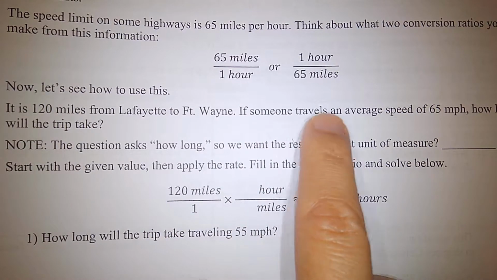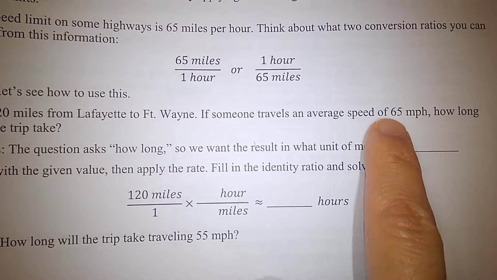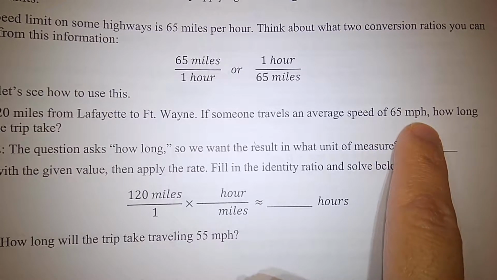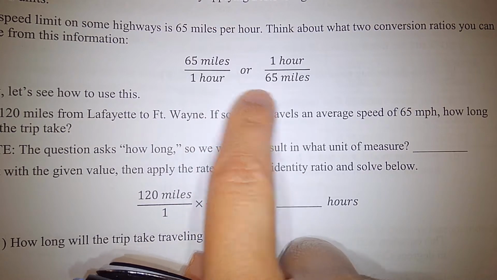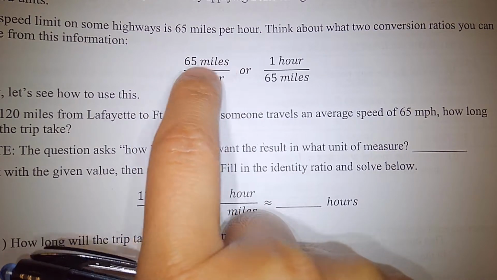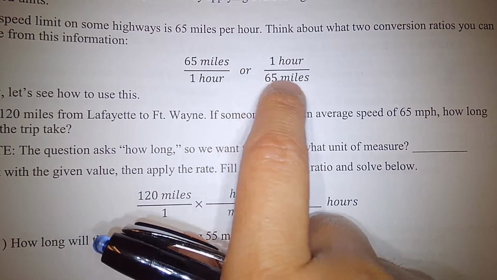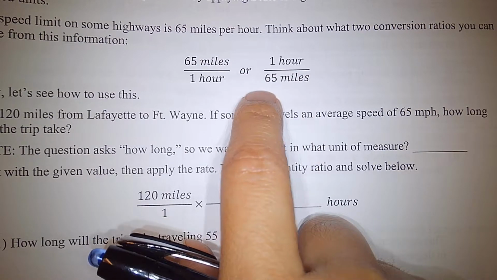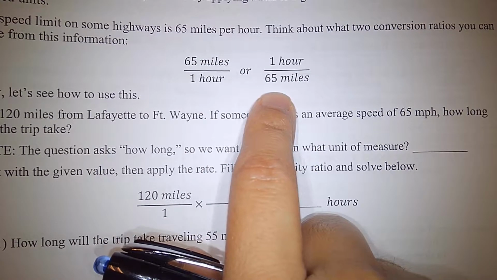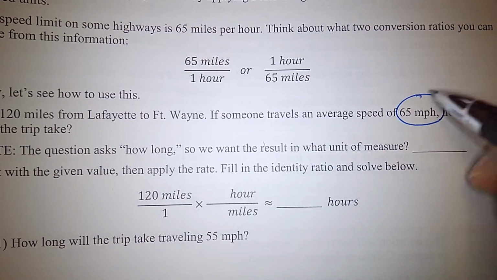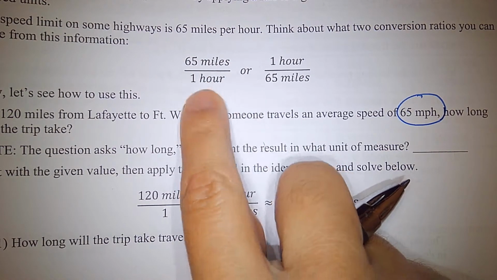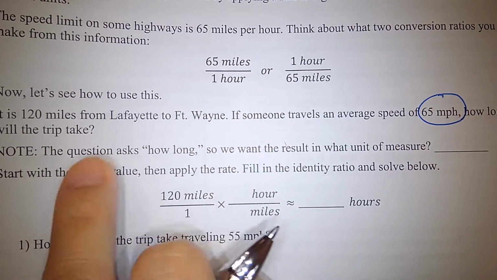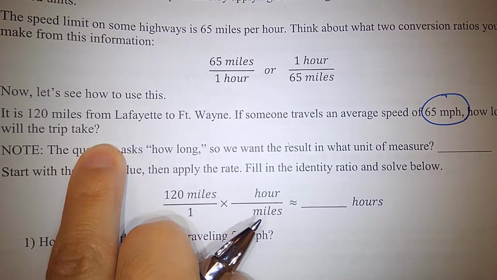So this question talks about the distance between these 2 cities being 120 miles. If someone travels an average speed of 65 miles per hour, from the 65 miles per hour we can get 2 conversions, identity ratios: either 65 miles per hour or 1 hour per 65 miles, either way, okay? So this information gave us 2 identity ratios. And it asks us, how long will this trip take?